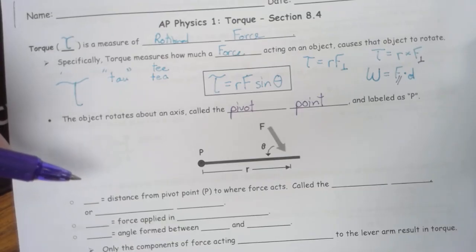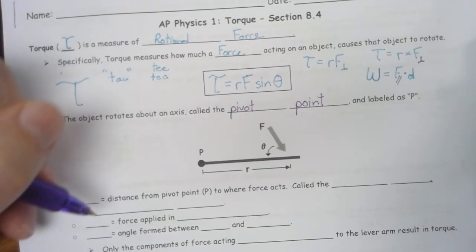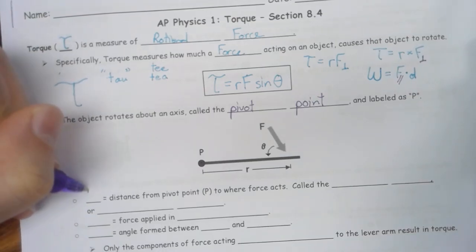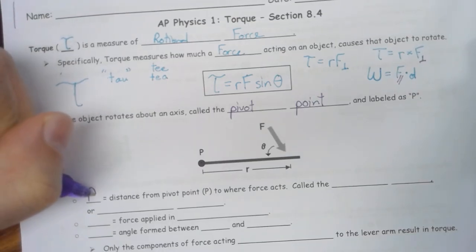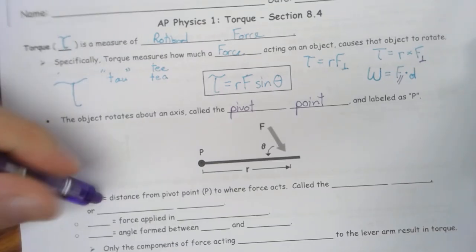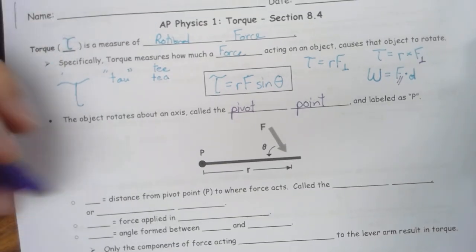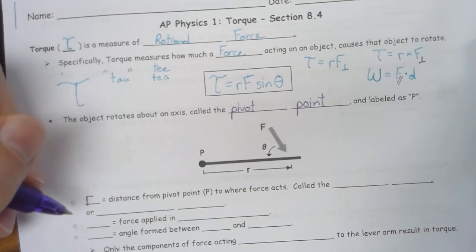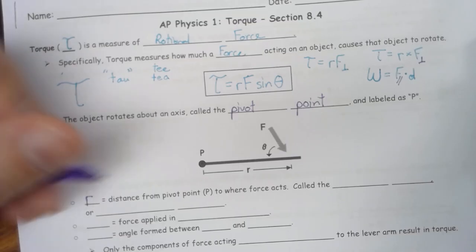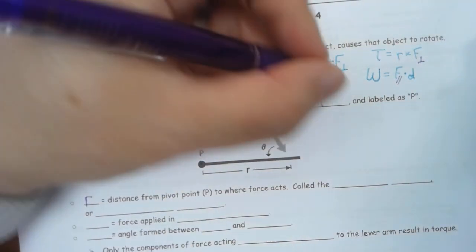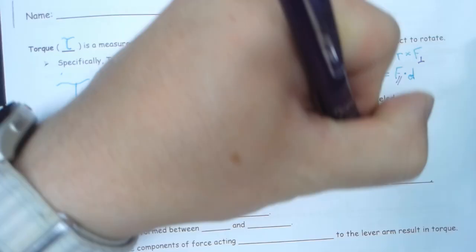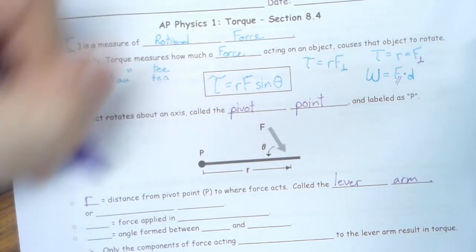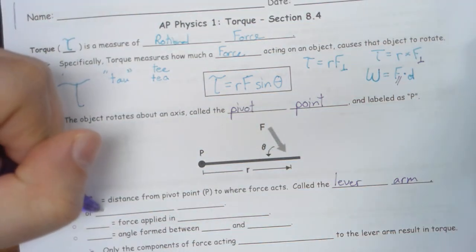A lot of times the easiest way to look at that is end to end. No, sorry, this is R. R is the distance from the pivot point where the force acts. So it's also called the lever arm, or the moment arm.